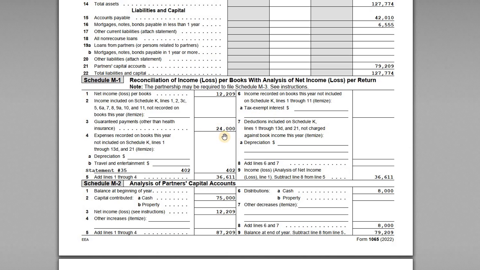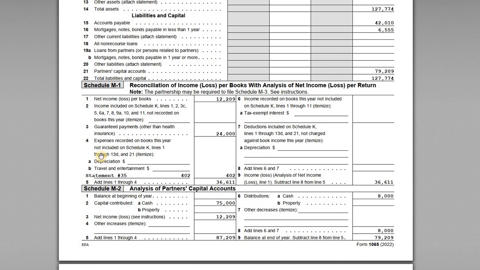And so that's why there's an add back here, because when we look at Jane's tax return, or sorry, not her tax return, but her K-1, when we add up all the taxable items, she is getting pushed back this $24,000 of guarantee payments because she has to report this separately on her return as income. Now, line 4, expenses recorded on books that are not included on K-1, lines 1 through 13D and 21.